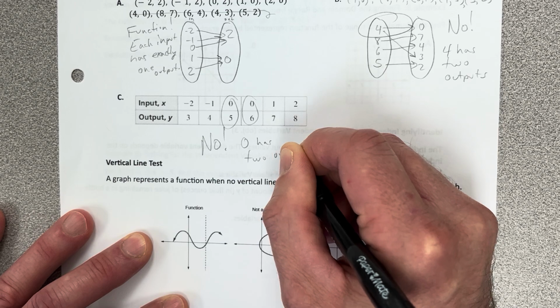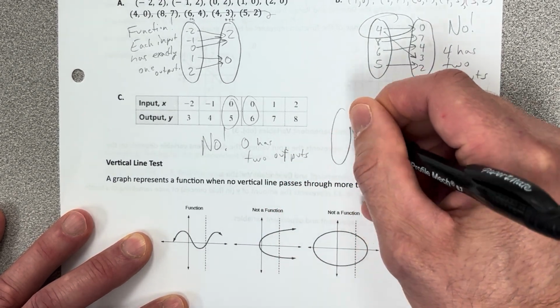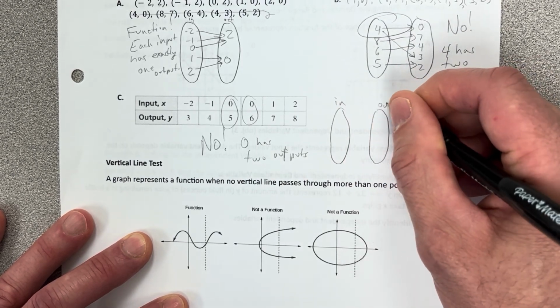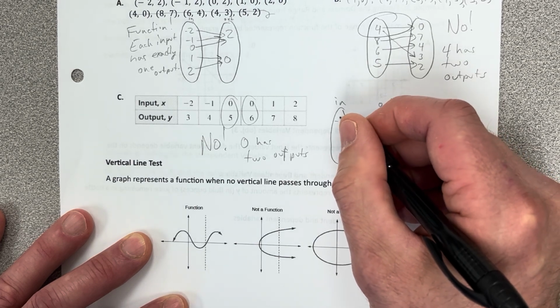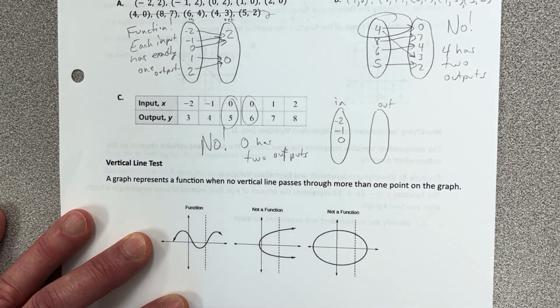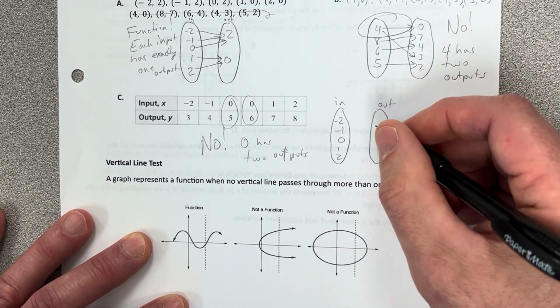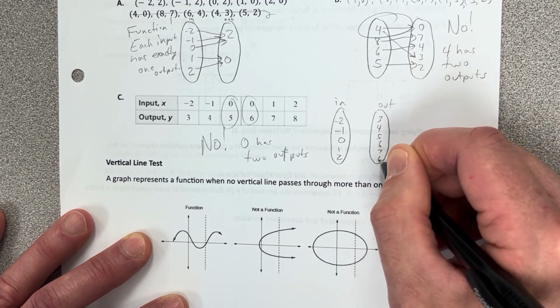But you could also write this as a mapping diagram. And so I just want to make sure you guys are really good with these mapping diagrams because it's a good way to check. So our inputs are -2, -1, 0, repeated twice, but you don't write it twice. You just write it once. 1 and 2. And then for outputs, we've got 3, 4, 5, 6, 7, 8.